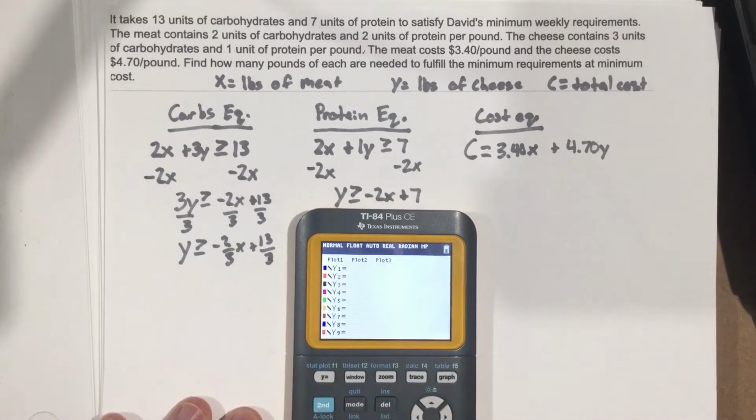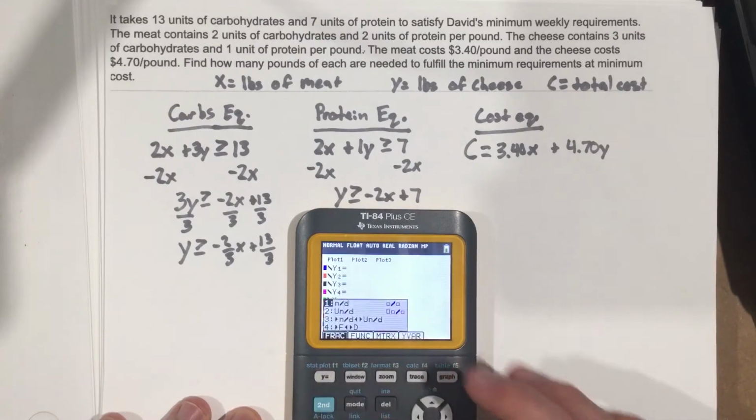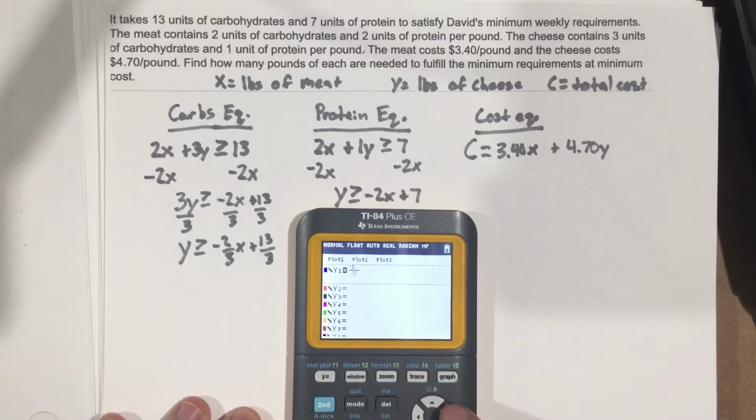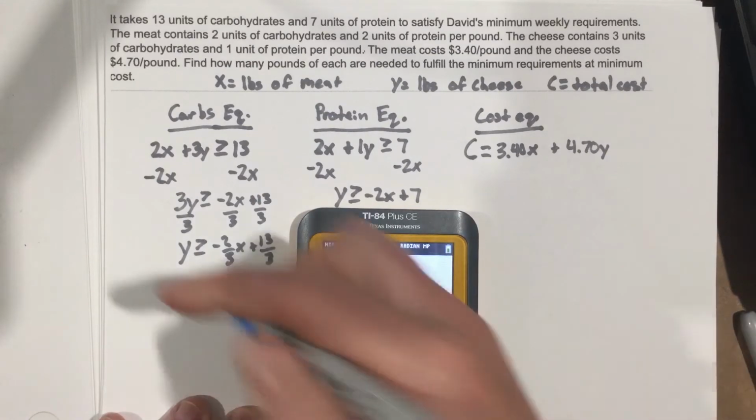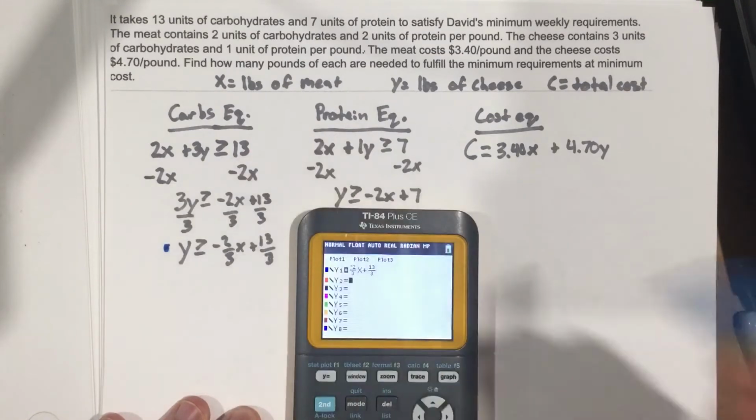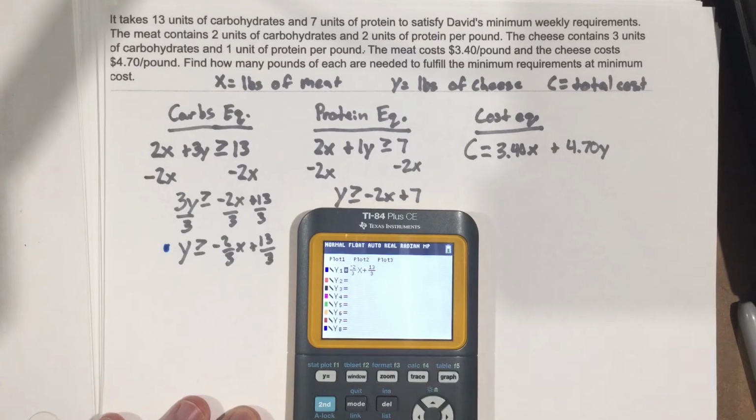Let's start with the top equation. So I'm going to make a fraction here, -2/3 x plus 13/3. So that's going to be graphed in blue. All right, let's make sure we mark this. This is the blue equation, and the next one is going to be the red equation. So we got a blue equation, we got a red equation. Now for the red equation, we're just going to say -2x plus 7, so that's pretty simple.